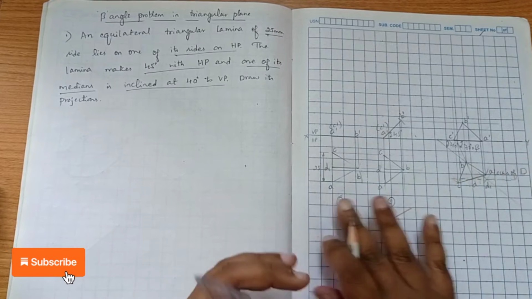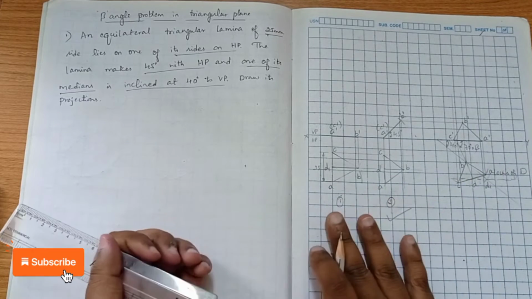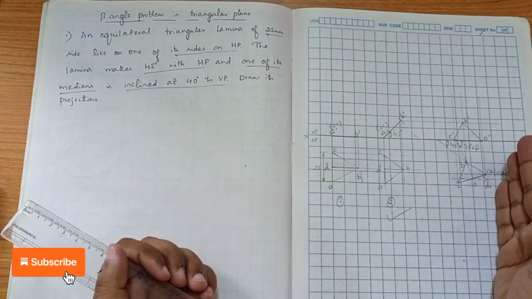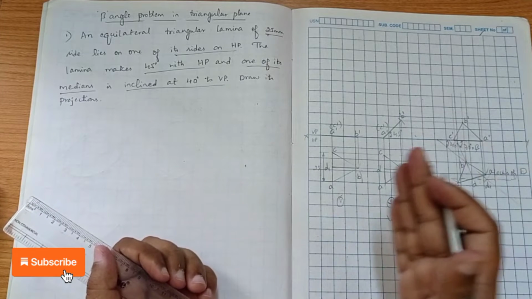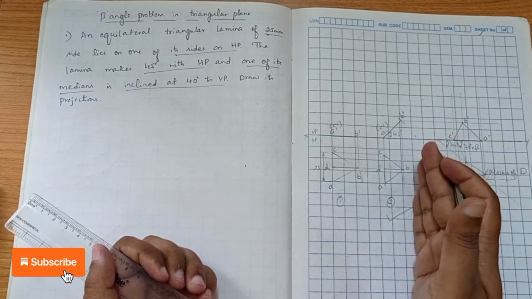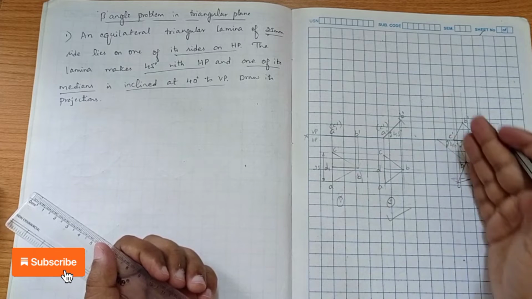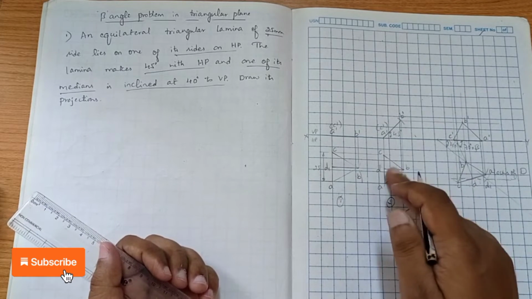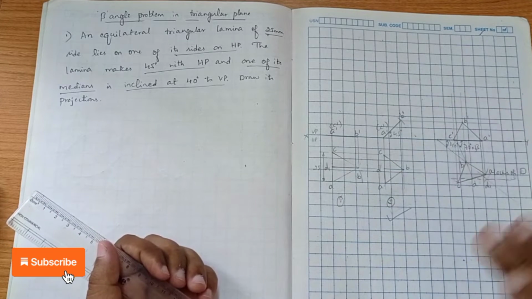Understood, right? The first two positions remain the same as with the normal problem, but in the third position we see the changes. First we have to use the first median length and second median length. After that we have to find out the beta angle, then transfer this diagram using the arc method, then finish the final position.